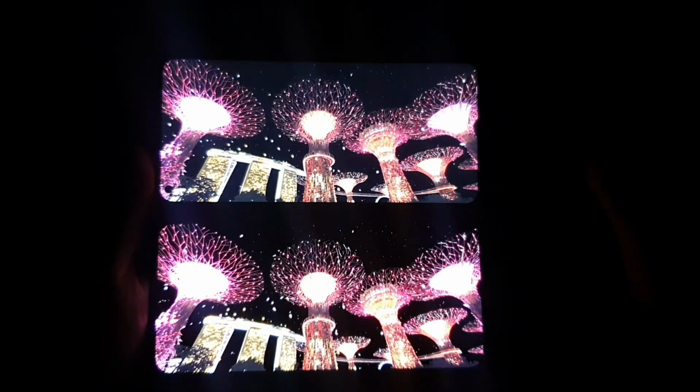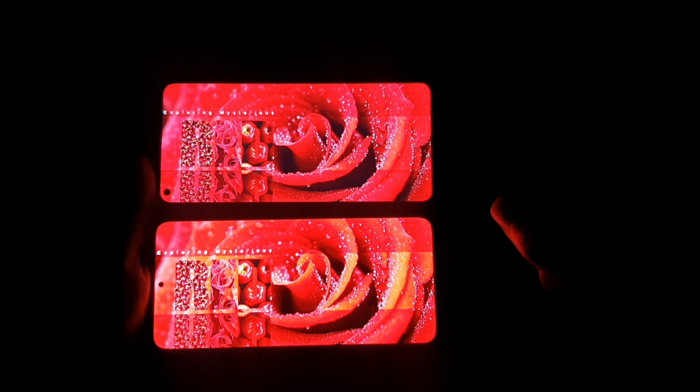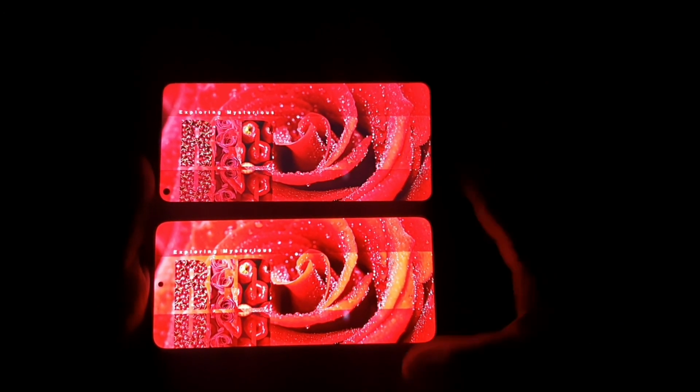Sometimes, because of this IPS LCD panel, the black color won't be that black. So right now you'll be able to observe exactly what is happening. As you can see, friends, in the black color, this is how the background looks. Some kind of bleeding effect will be happening. That is the reason most of the people are actually ignoring the Mi 10T.